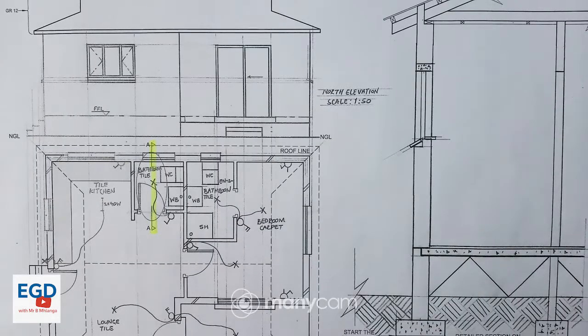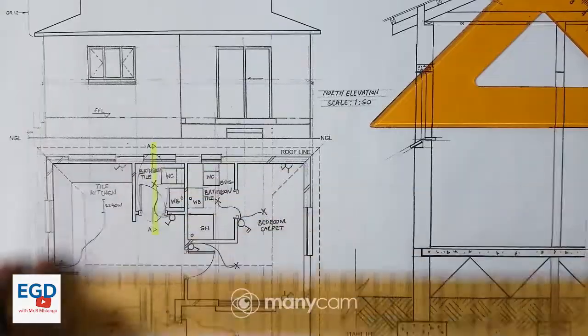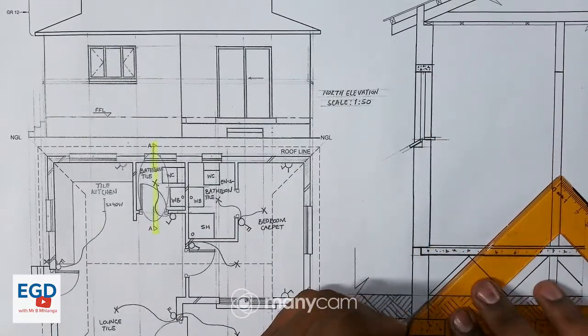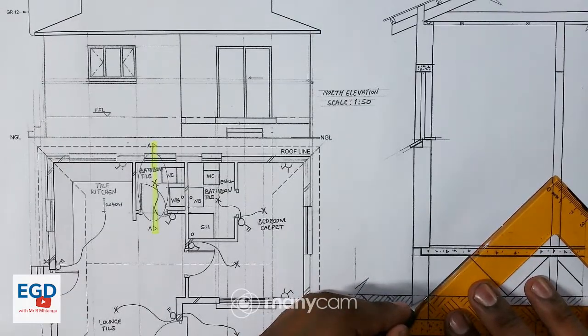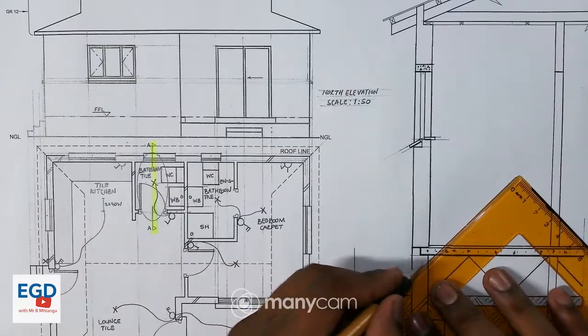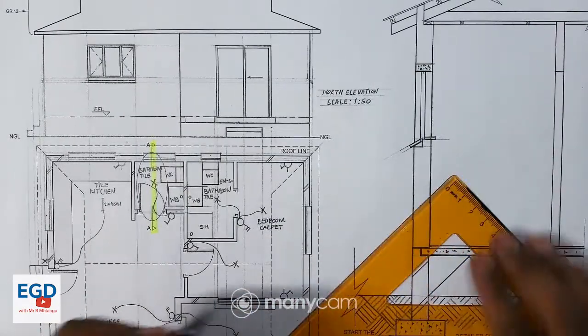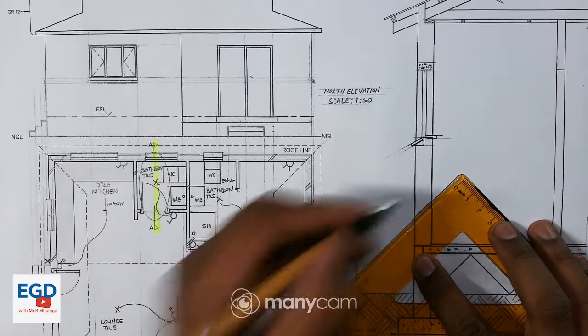So now I can just hatch my walls using my 45-degree set square, like that. Hatch my walls just like that.